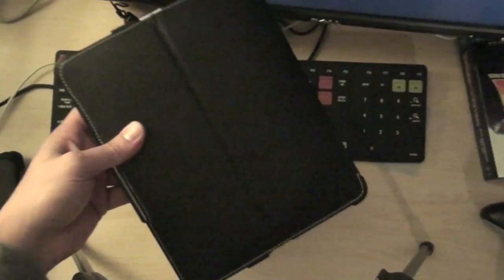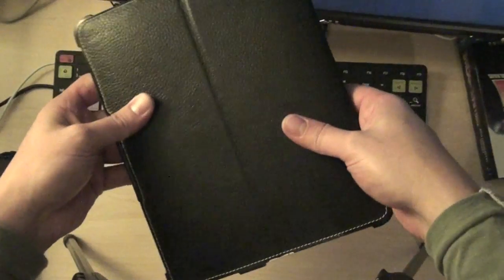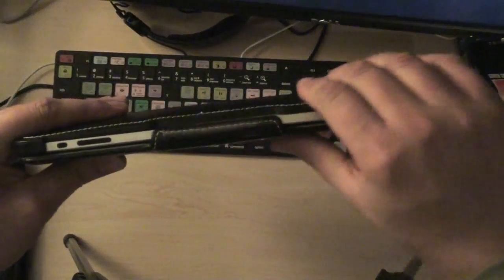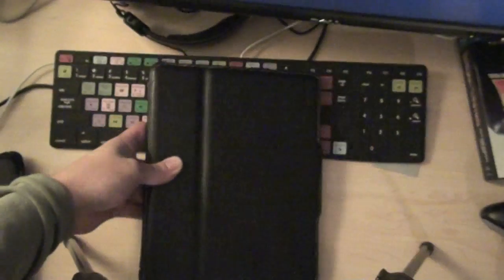Sorry, this really wasn't for a case thing, but this has nothing on the back. I really like this a lot. It has this nice little clip, and it's padded, and it looks very professional. Really good case. I highly recommend this one.